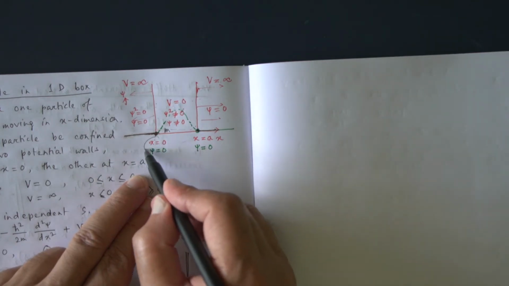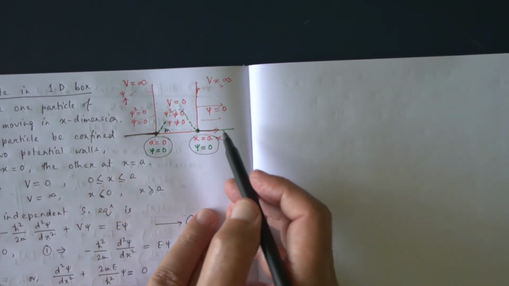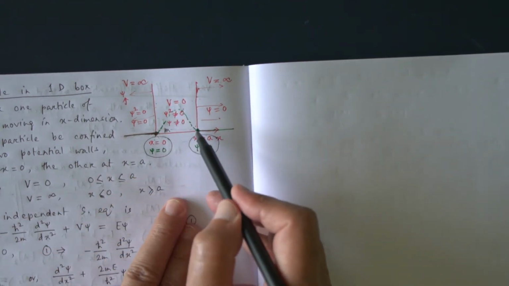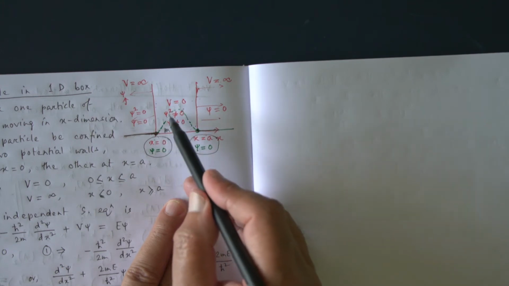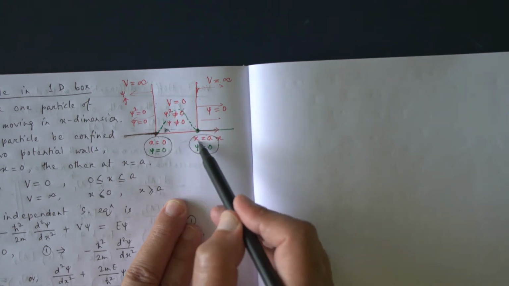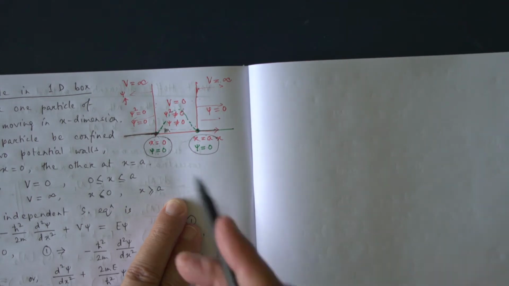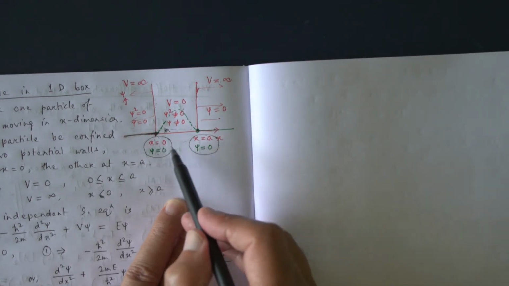Okay? So these are the 2 conditions we get from the continuity condition. Psi must be continuous. From that condition, we get these 2 results, and these are called the boundary conditions. They come from the continuity condition.